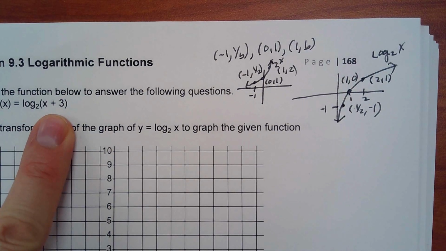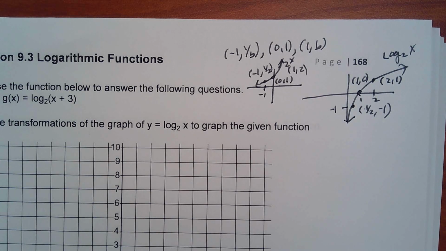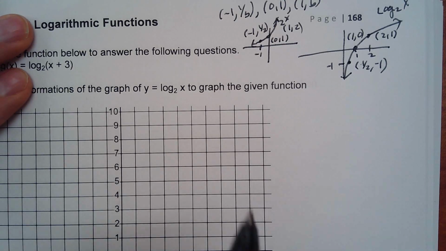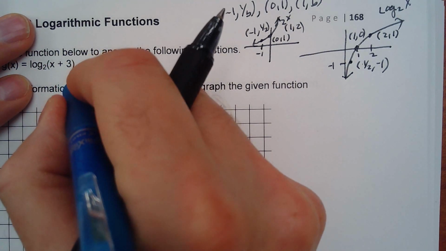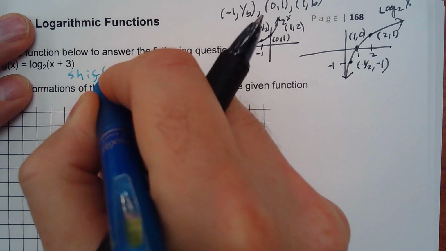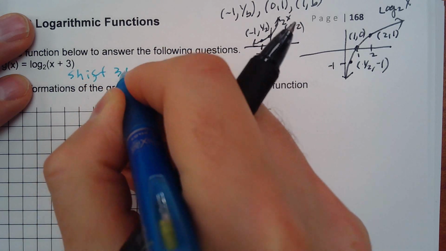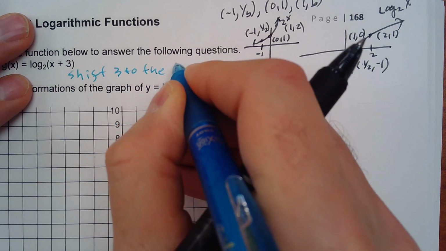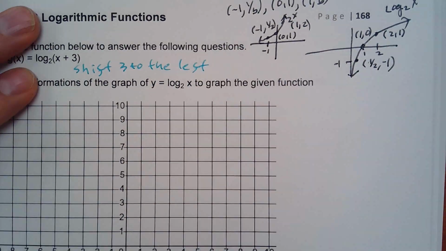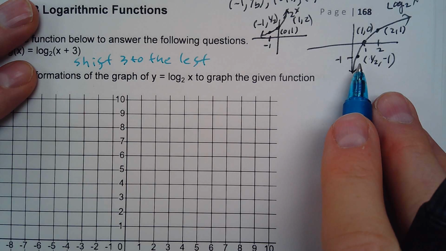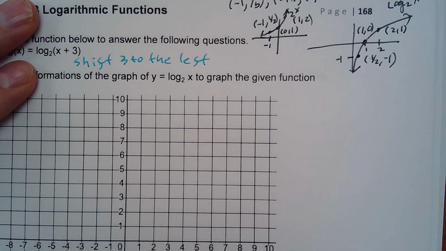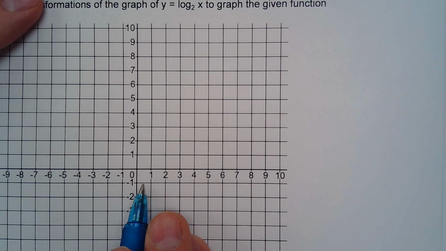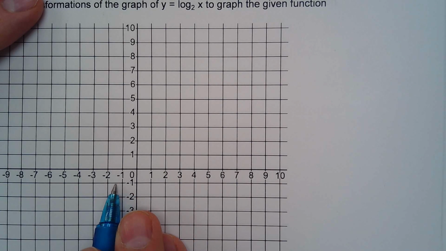Now look at this plus 3. That plus 3 is inside with the log function, so that means this is going to be shifted left 3. So if I look at this 1/2, negative 1, I'm shifting it left 3. So I'm starting here, going over 1, 2, 3.